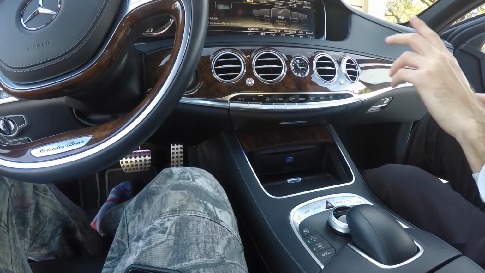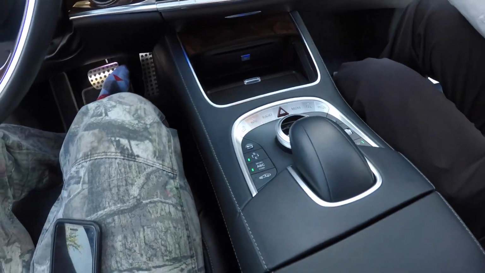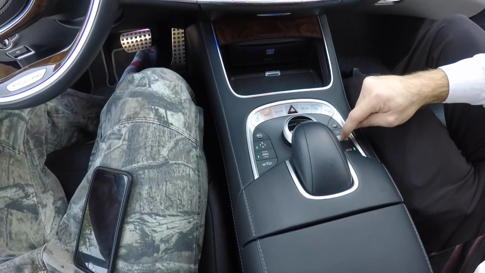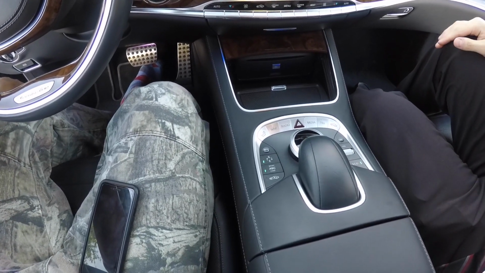Let's see. Yeah, so we got all that down, and then the other things here. Your on button turns off the whole system, so on and off. Volume control, it's also the mute button if you give it a good press. So if you press that down, it's for mute. Eco start stop turns the engine off temporarily to save gas.